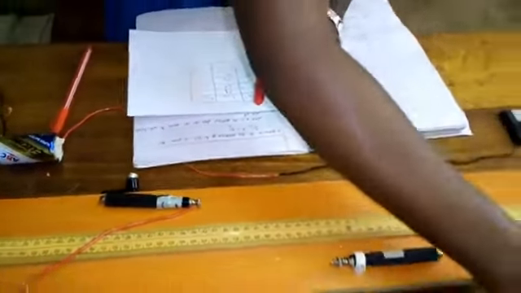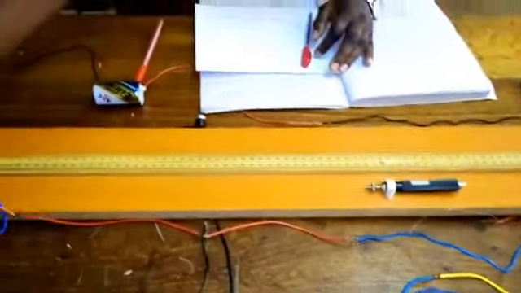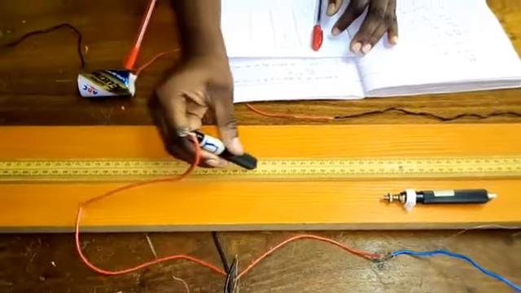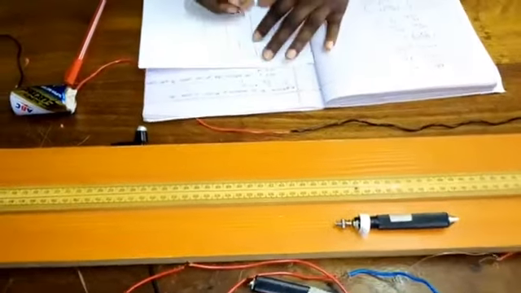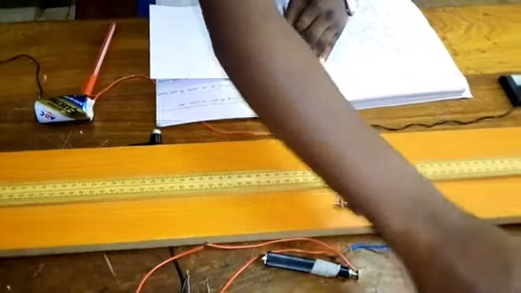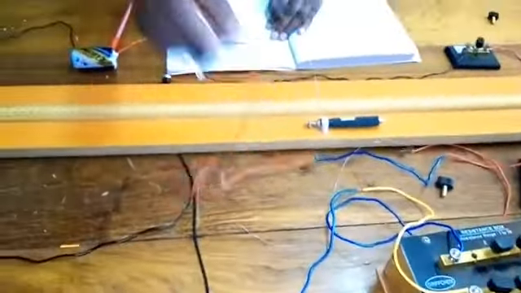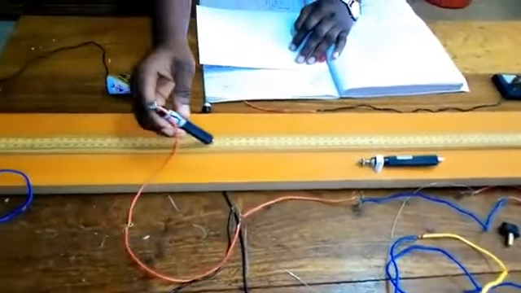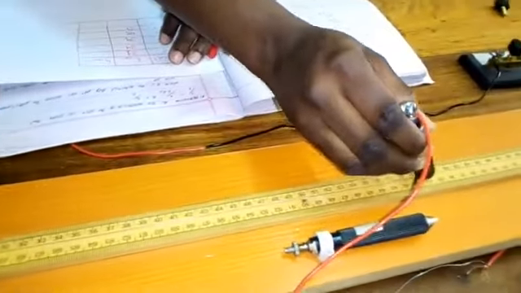Then when ohm equals 2, find our balancing point, which will be at 51. Then when ohm equals 1, then we find our balancing point, to be at when the length equals 60.